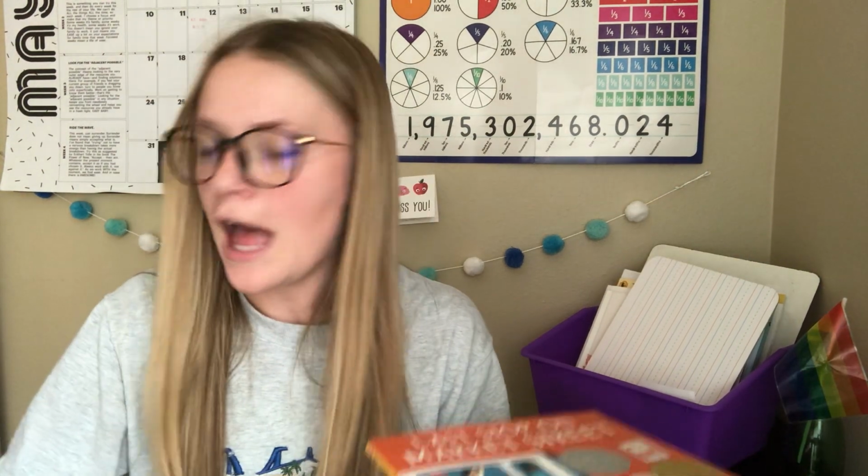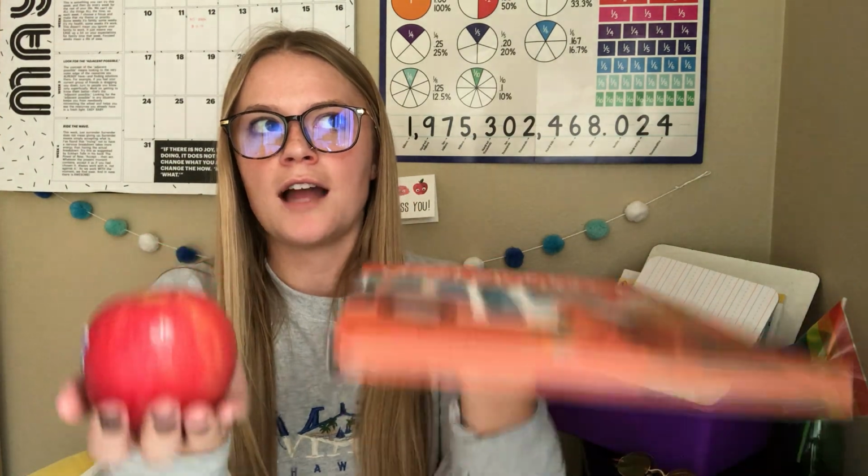So now let's compare the book and the apple. Okay, so here they are. Oh, that's much closer. I'm going to say the book is still heavier, but not by much. So these ones are a lot closer.